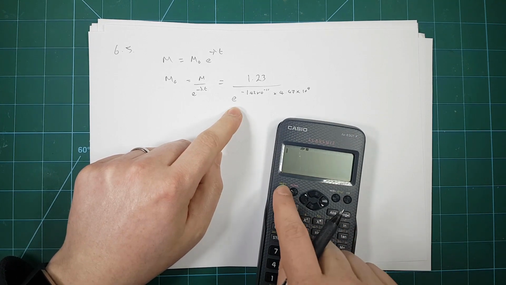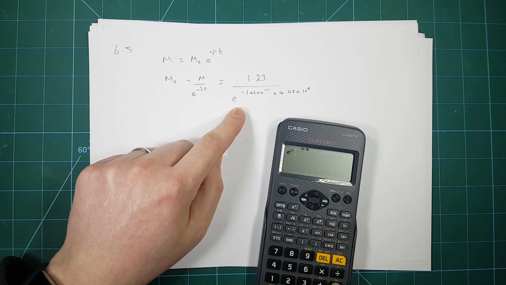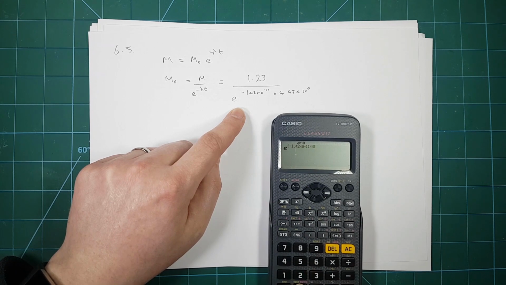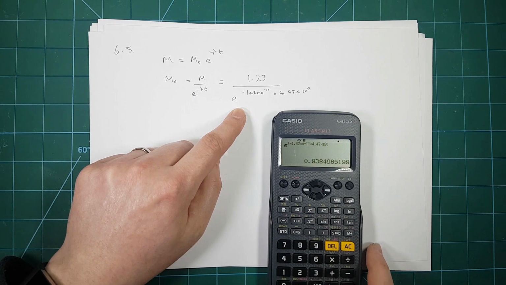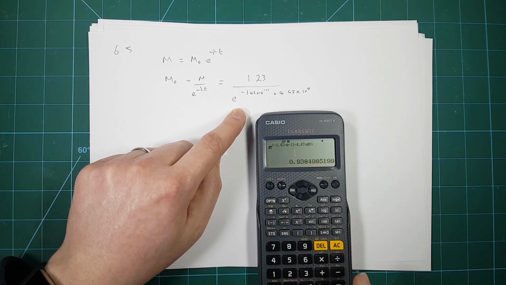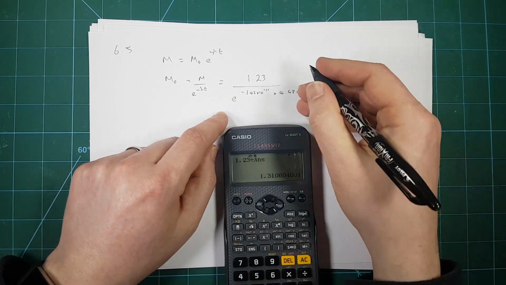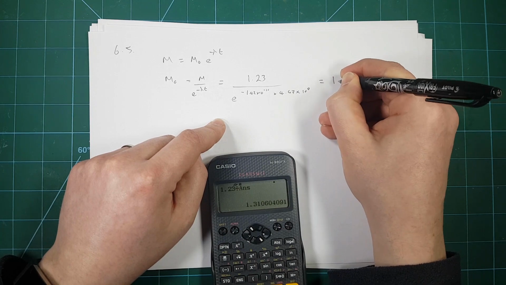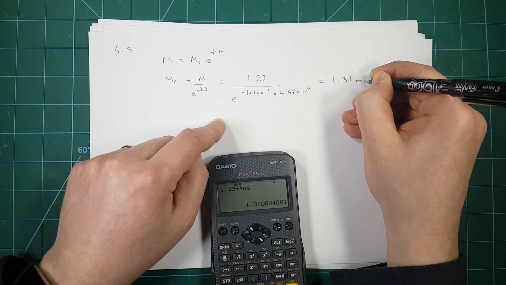So I'm going to work out this bottom bit first. Minus, put them in brackets, minus 1.42 times 10 to the minus 11 times by 4.47 times 10 to the 9. And we get that, and then we need to do 1.23 divided by that, and we get 1.31 milligrams.